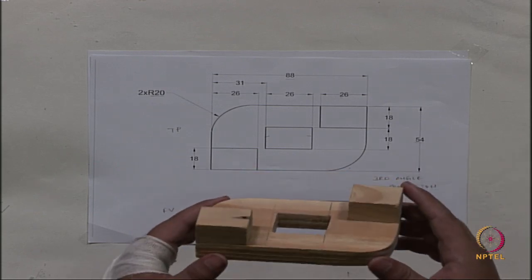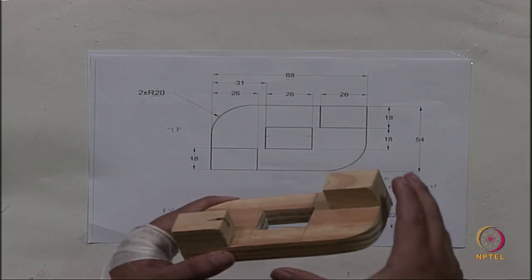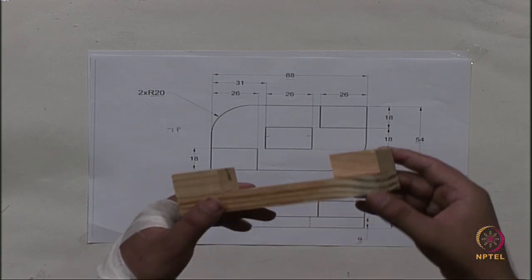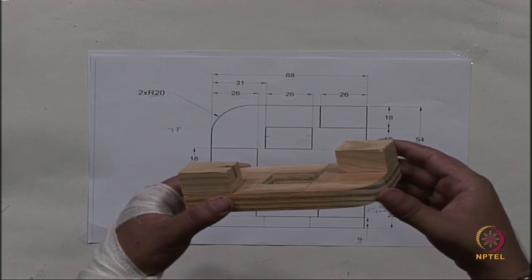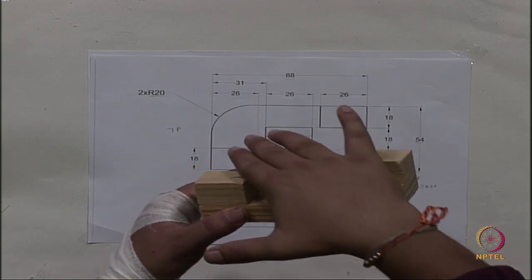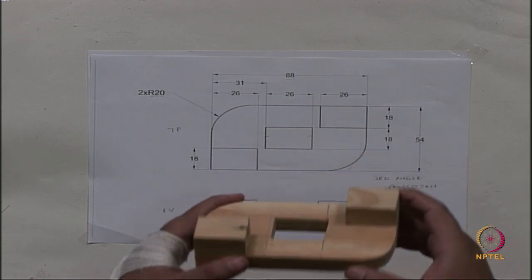In order to get the isometric drawing, we will orient this object in such a way that all three faces of this object will be visible. So, this must be the orientation to get the isometric drawing, so that this surface as well as this surface will be visible. So, let us draw the isometric drawing now.